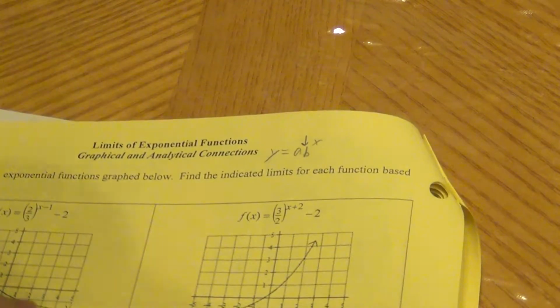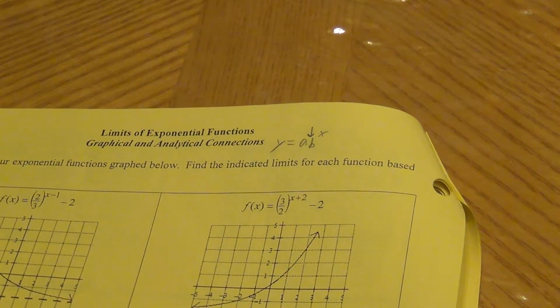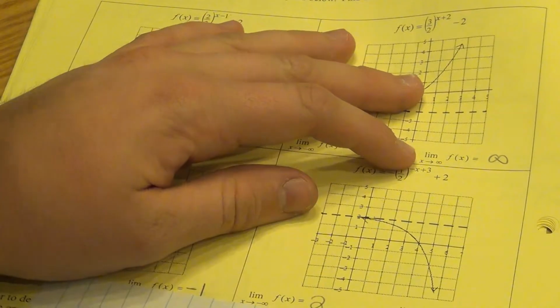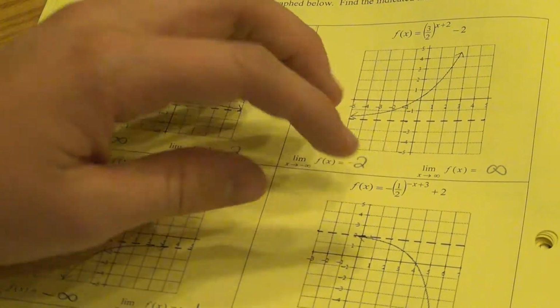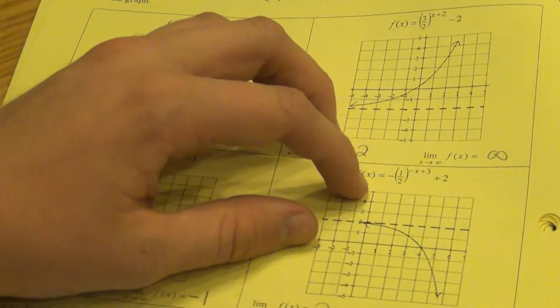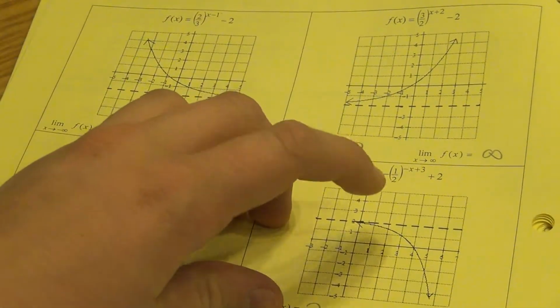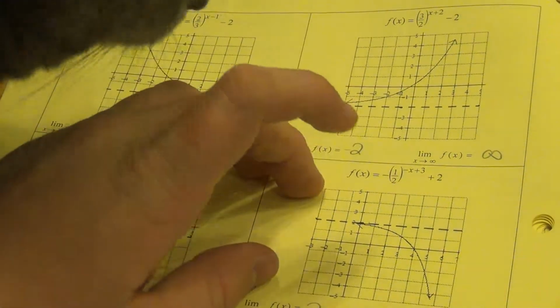And let's take a look at some more graphs, actually. Let's take a look at this graph right here. The graph here is asking if you're going to -infinity, what is going to be the limit of this graph? So you start with it and you're going towards the left, that's -infinity. As you go there, you'll notice that you get to this horizontal asymptote at positive 2.